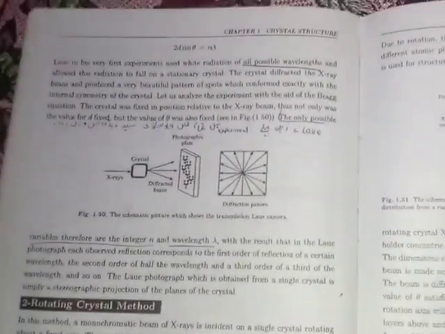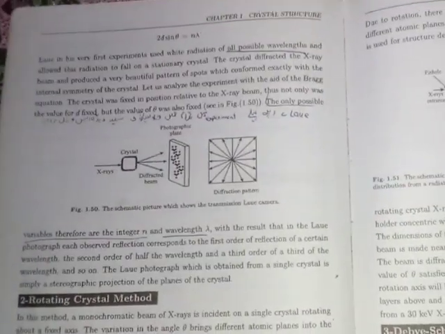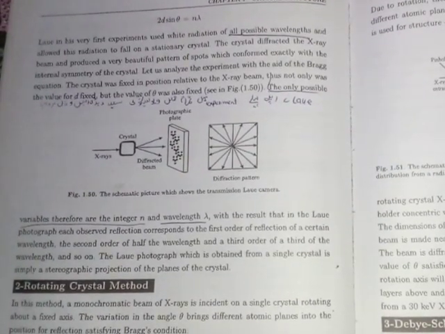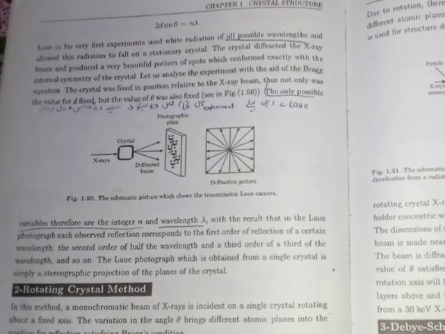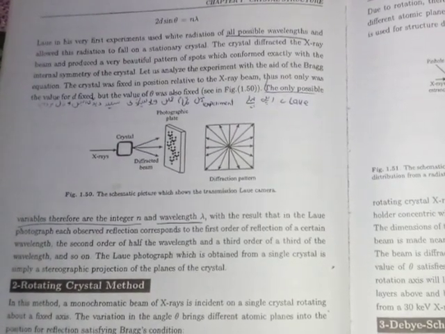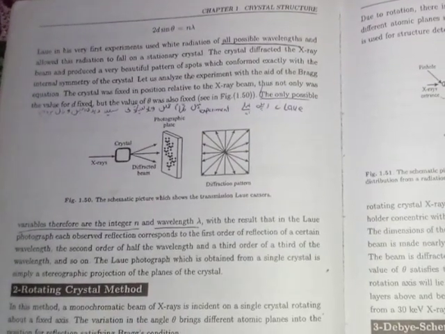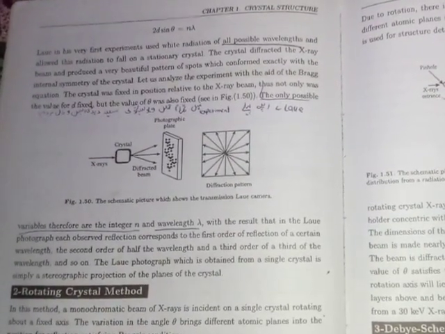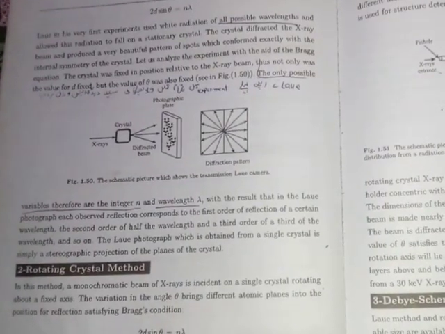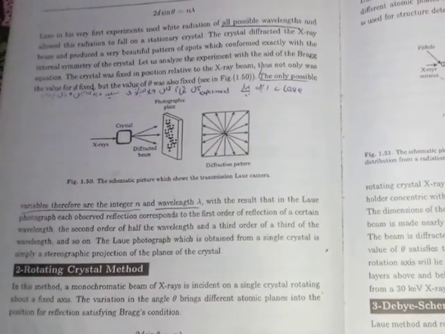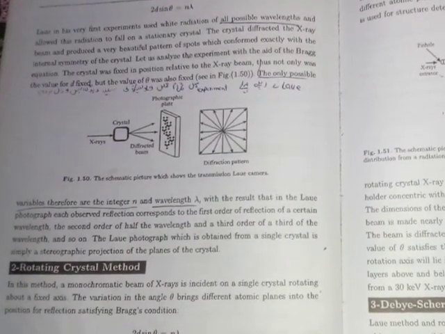= nλ. Laue in his very first experiment used wide radiation of all possible wavelengths and allowed this radiation to fall on a stationary crystal. The crystal diffracted the X-ray beam and produced a very beautiful pattern of spots, which conformed exactly with the internal symmetry of the crystal. Let us analyze the experiment with the aid of Bragg's equation.